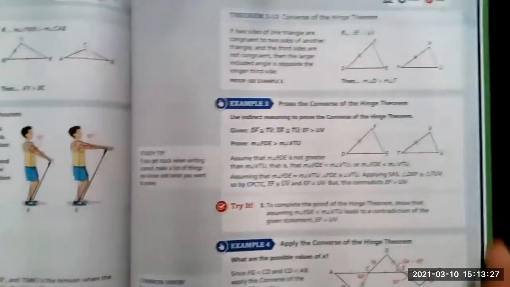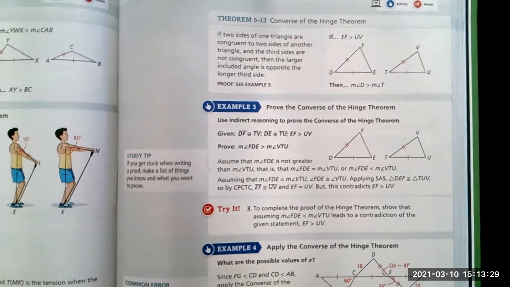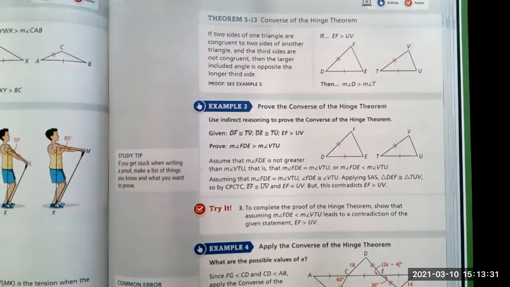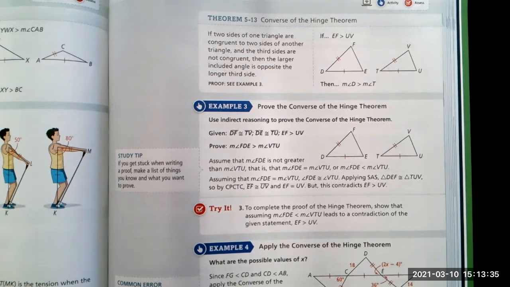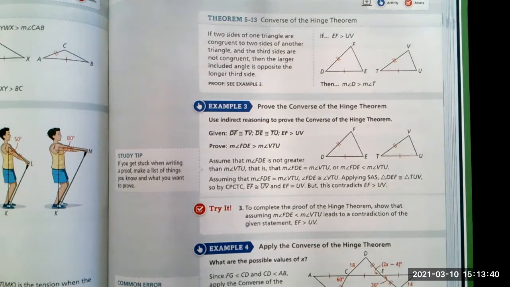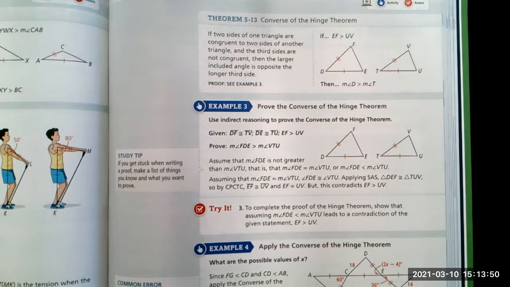Then just like always, right at the top of page 235, we've seen a lot of converse theorems. This is the converse of the hinge theorem. So it's basically saying the opposite. Instead of saying when two sides of one triangle are congruent to two sides of another triangle and the included angles aren't congruent, then the longer side is opposite the larger angle, this is saying the opposite.